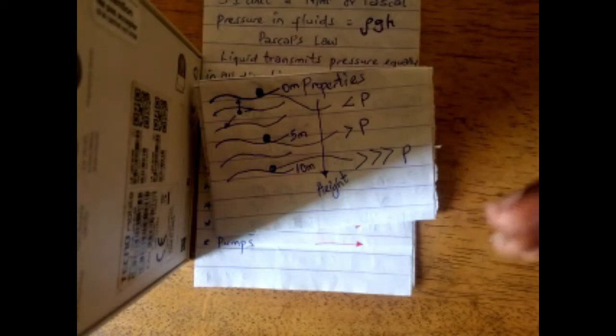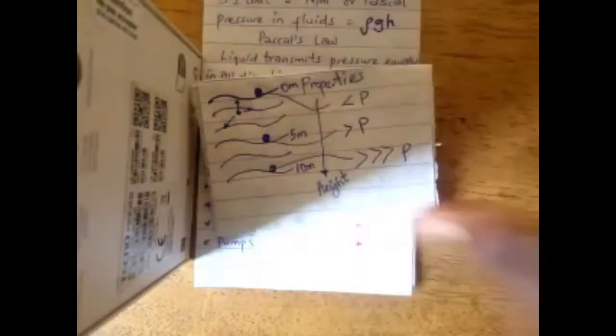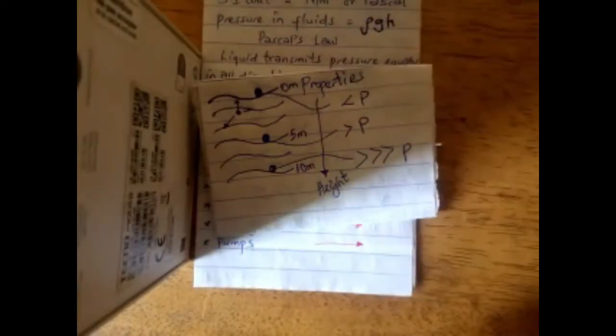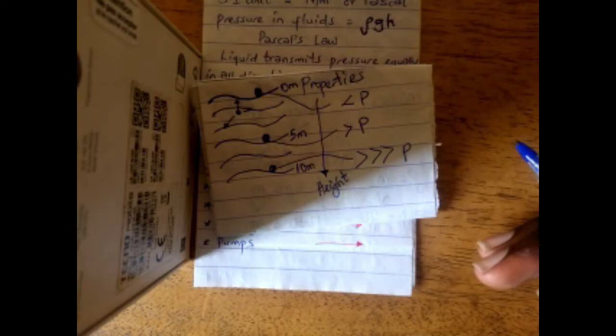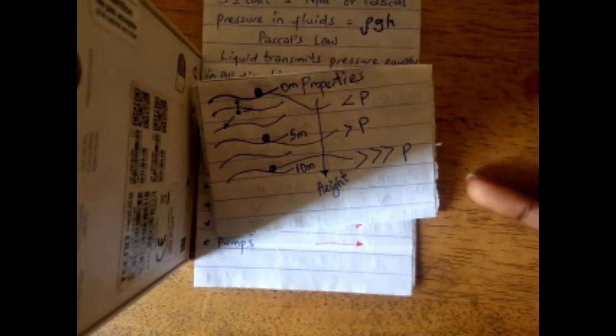Another property: pressure does not depend on the surface area in contact. Like I said, it transmits the pressure equally in all directions. It doesn't depend on the area with which it is in contact. Pressure does not depend on the shape or the volume. Pressure has to do with the fluid itself.